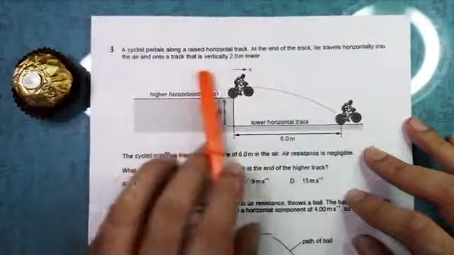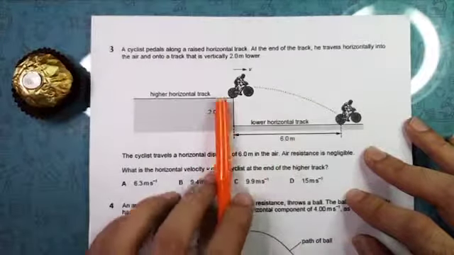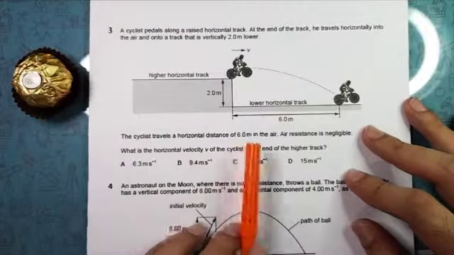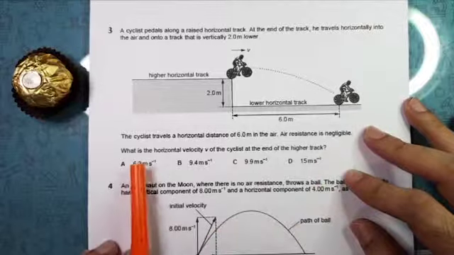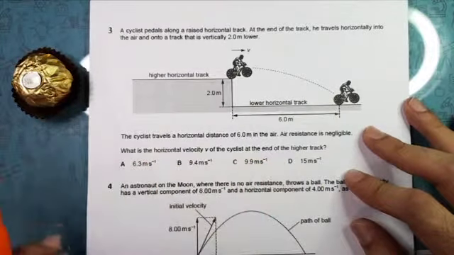A cyclist pedals horizontally off a track, with the lower track 2 meters lower. So basically he's going at a constant speed of 6 meters per second, there's a 2 meter drop, and then he hits the ground. The cyclist travels a horizontal distance of 6 meters in the air. Air resistance is negligible. What is the horizontal velocity v of the cyclist at the end of the higher track?